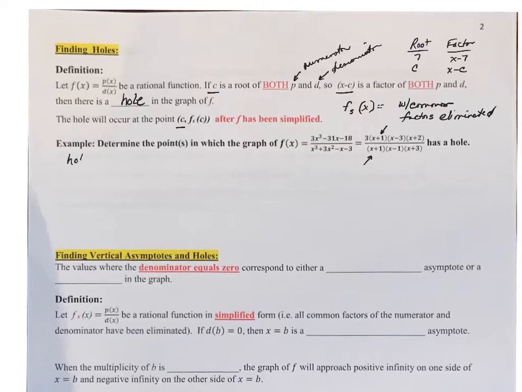Well, my hole is at x equals negative 1. Remember, if the factor is x plus 1, then that means the root is negative 1. You have to change the sign. So I have a hole at x equals negative 1. So the first thing I need to do then is find the simplified version of this function. So in this case, the simplified version, without those common factors, go ahead and eliminate those common factors, is 3 times x minus 3 times x plus 2 divided by x minus 1 times x plus 3. And then to find the actual location or the y value for that hole, I know where the x coordinate is, but I need the y coordinate.